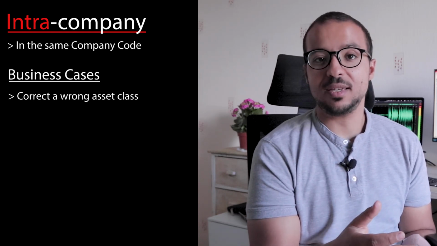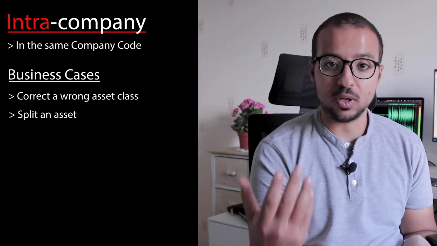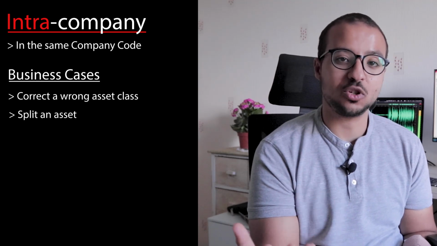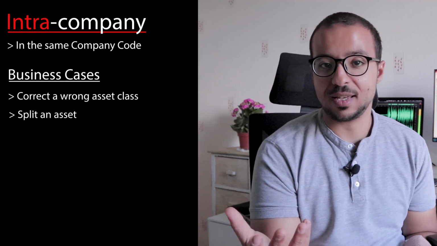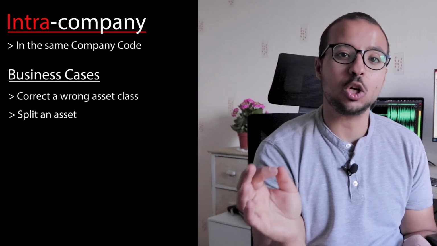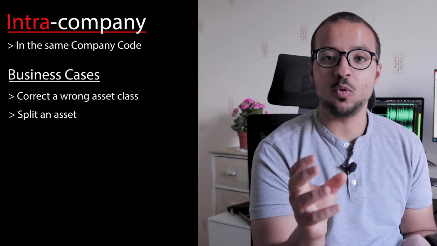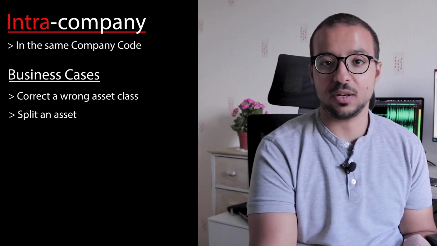The second common business case is the need to split an asset into different assets. So for example, today we created an asset and we posted an asset acquisition for 100,000. And then we discovered that we want to split this asset into two different assets, one for 70,000 and one for 30,000. In this case, we will perform an intracompany asset transfer to move 30,000 from the value of the old asset to a new asset that we will create. These are the most common business cases for intracompany asset transfer, the asset transfer in the same legal entity.